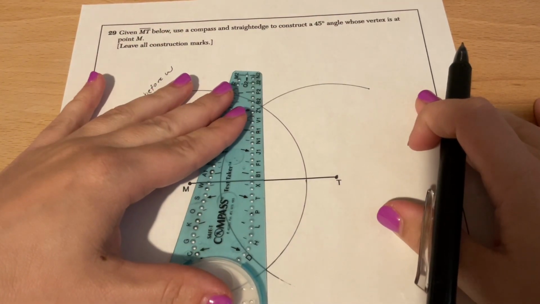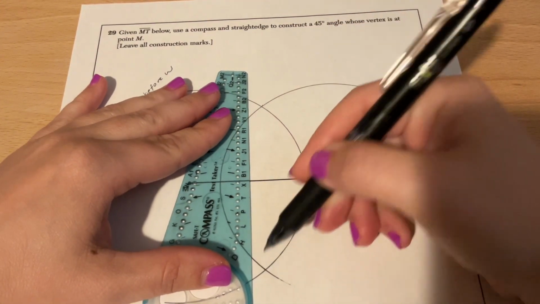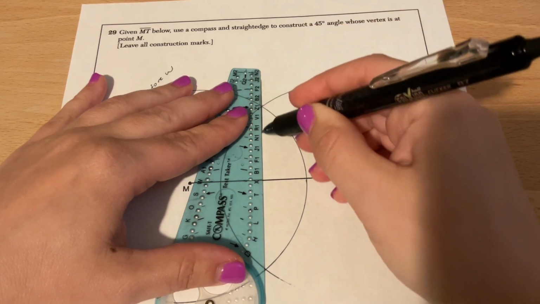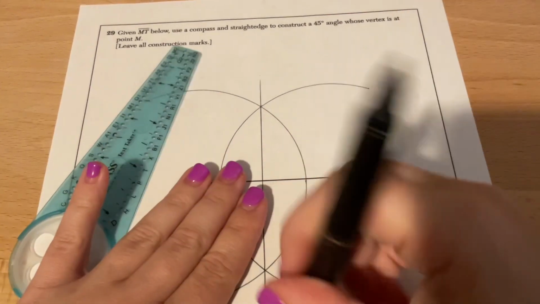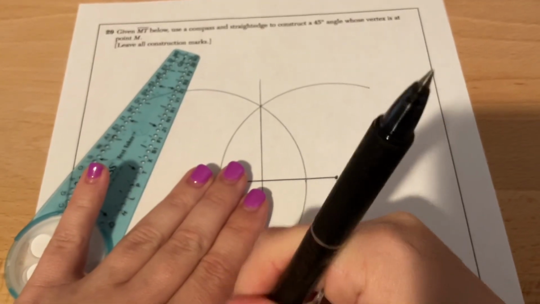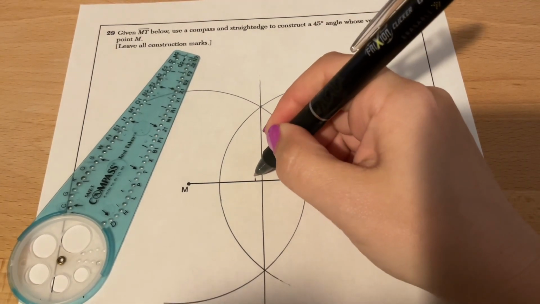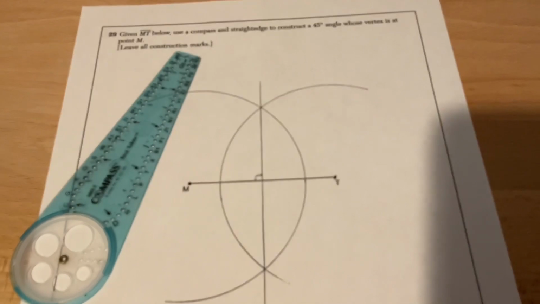And I'm going to use my compass now as a straight edge to connect these two intersections. You want your arcs to be big enough so that there are two intersections. I always do construction in pencil, or I'm using erasable pen. Basically what I have here is I've created a 90-degree angle.